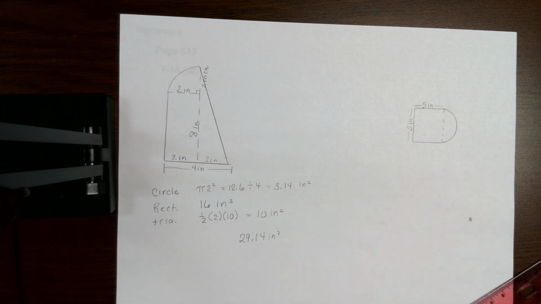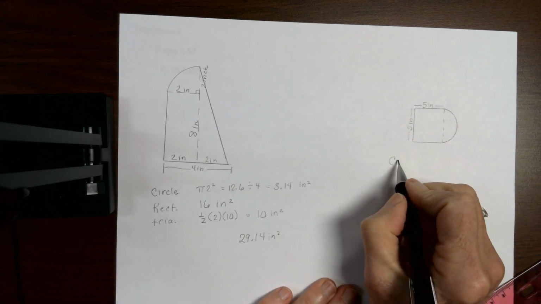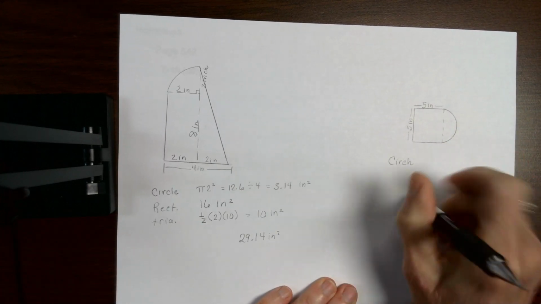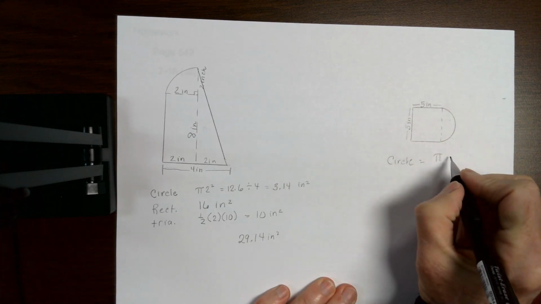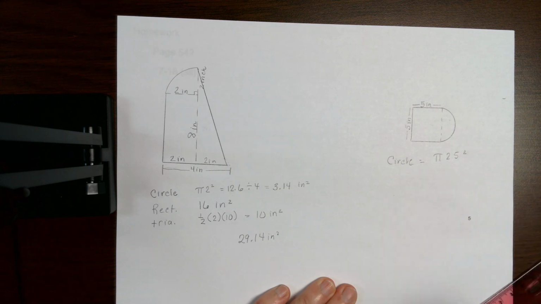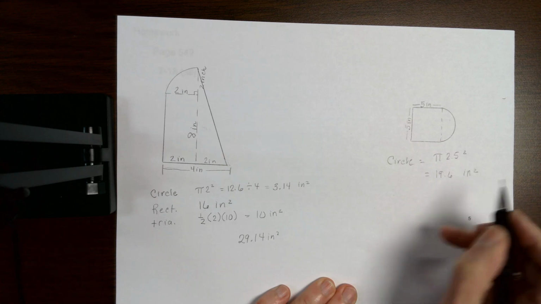Okay, over here you've got a square and you've got a half of a circle. So you have pi times 2.5 squared, which is going to give me 19.6 inches squared.